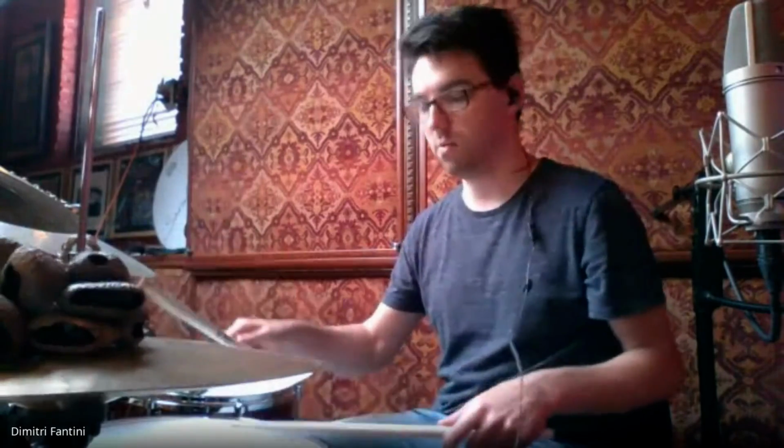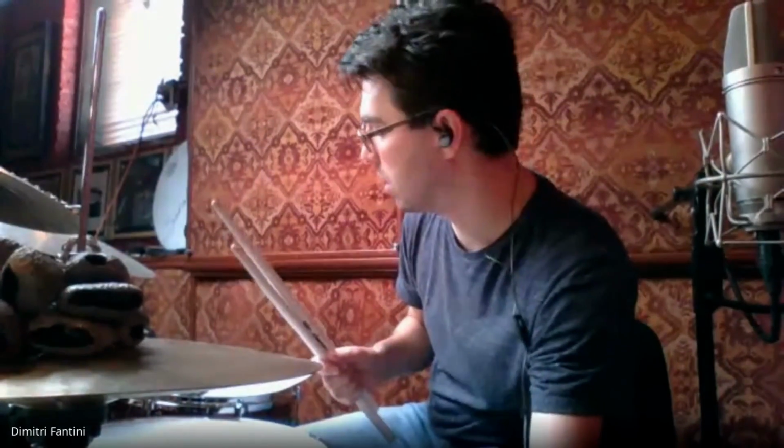Two note combinations. 1 E and a 2, 3 E and a 4, E and a 1 and a 2 and a 1 and a 2. Those are a couple examples of offbeat with the left hand.